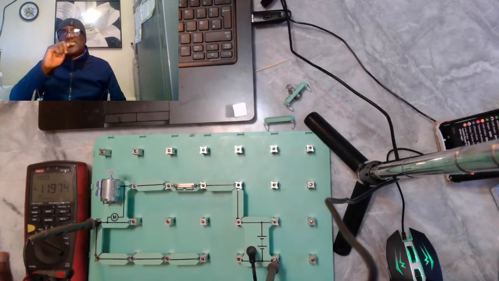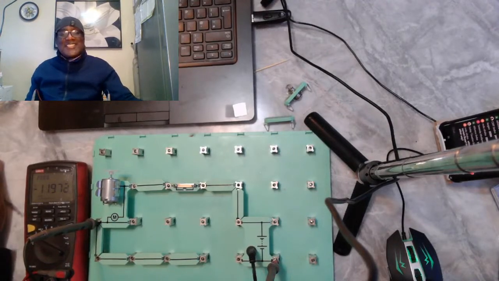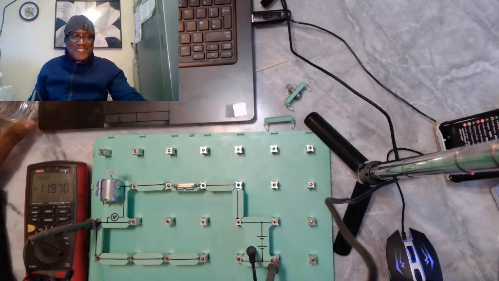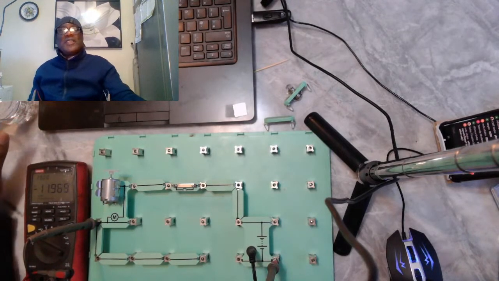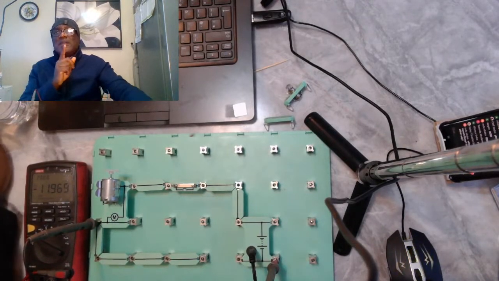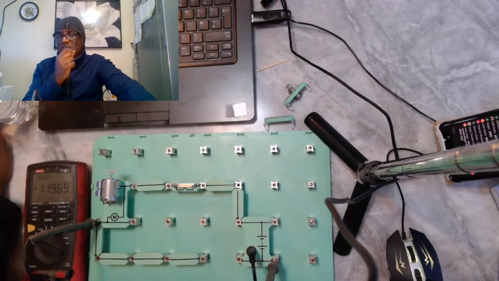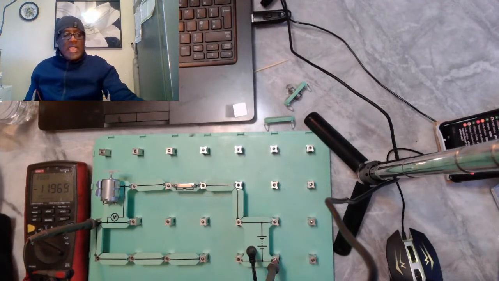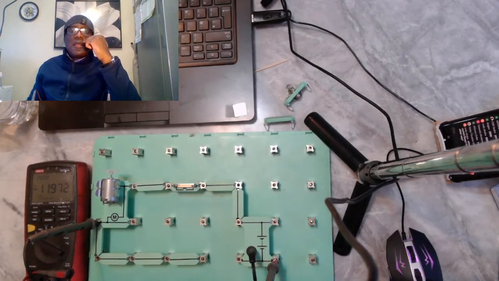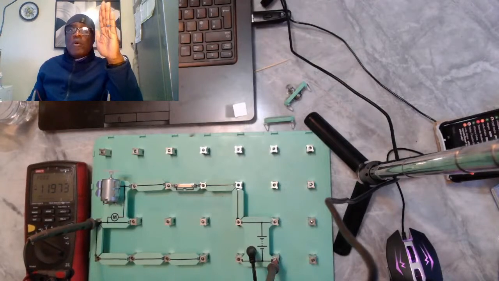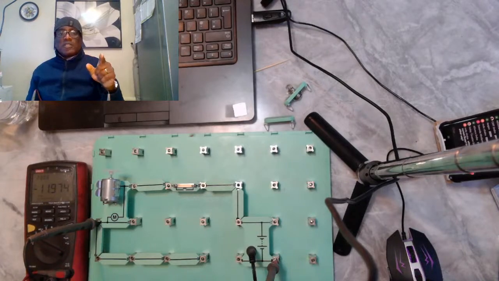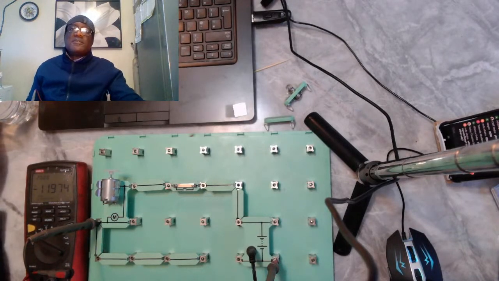Dewey is asking a question here. He's saying, which direction does the current flow? That's a good question. To answer your question, my brother, it depends on what you are talking about. If you're talking about the conventional flow of electricity, it's a law, by the way. The law states that electric current flows from the positive to the negative.